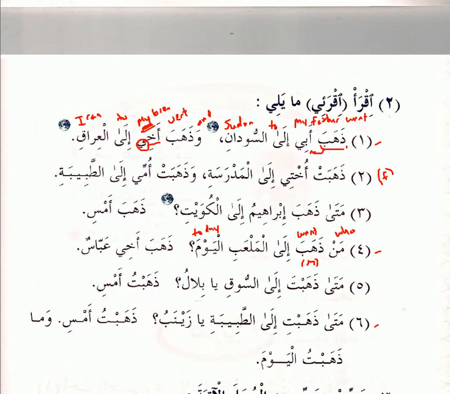So we don't know who this person is. We know that they're male so far. We're just guessing. Man dhahaba ilal mal'ab al-yawma? It's a handful, right? It's a long sentence. Who went to the playground today? And let's see if our answer is going to be just what we thought. Is it going to be a male?